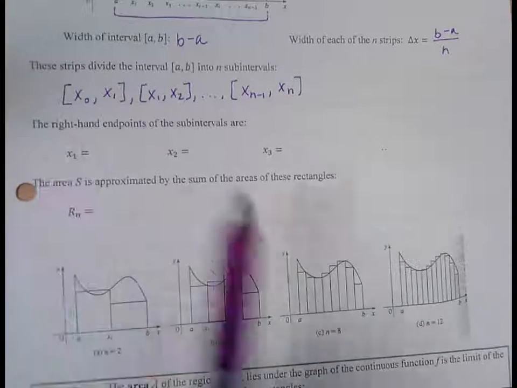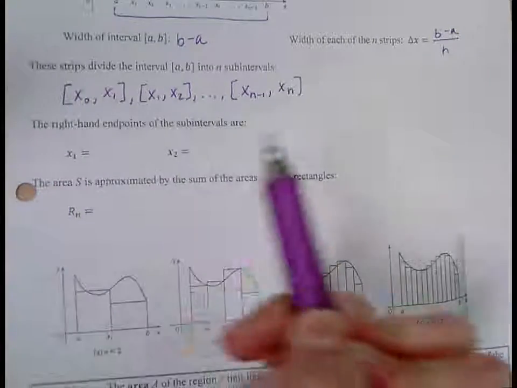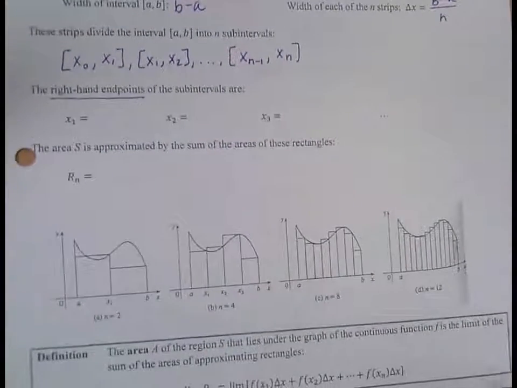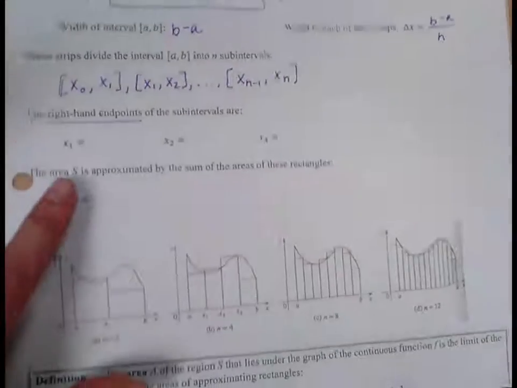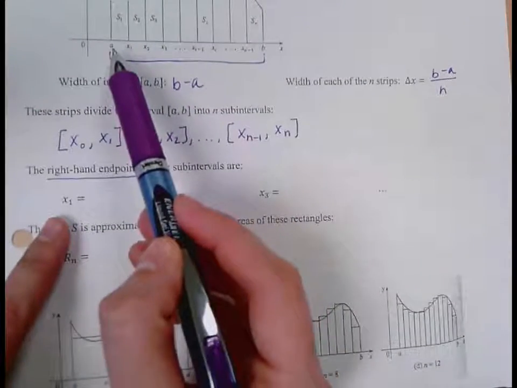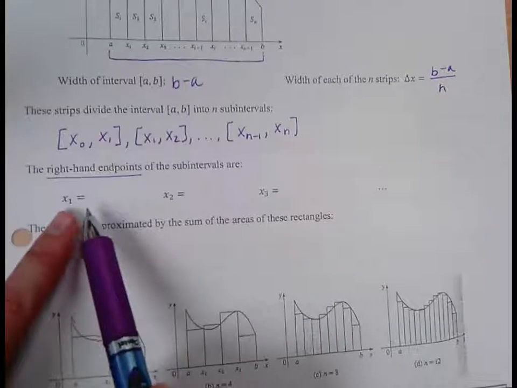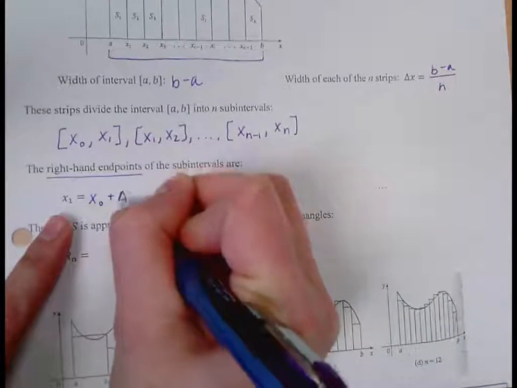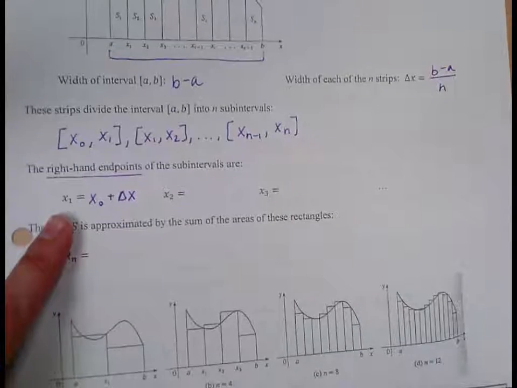And then it says the right-hand endpoints of the sub-intervals are. This is more so just to know how to come up with the endpoints. So if you're starting at x sub 0, to get x sub 1, you would add your delta x to it.